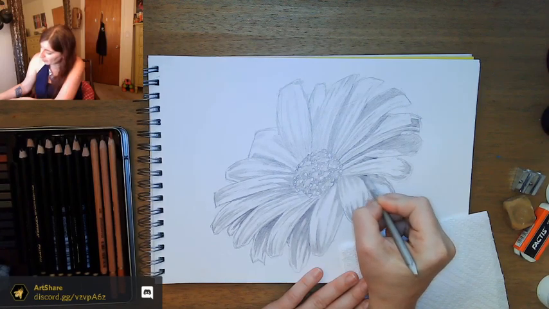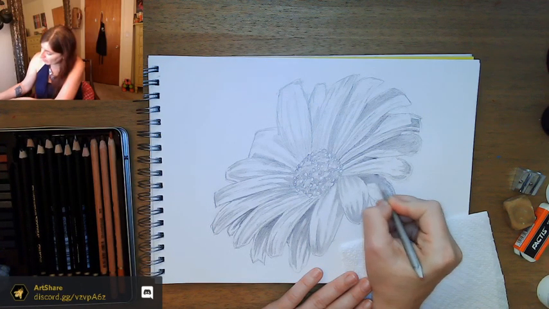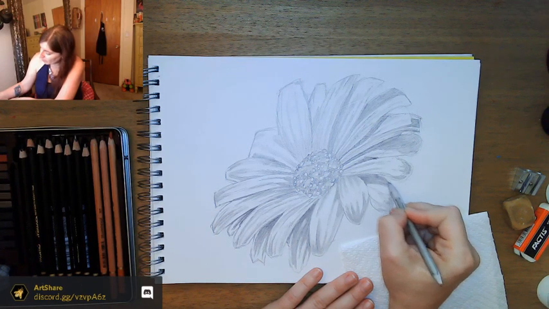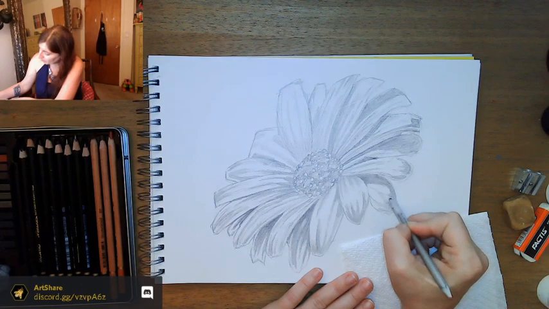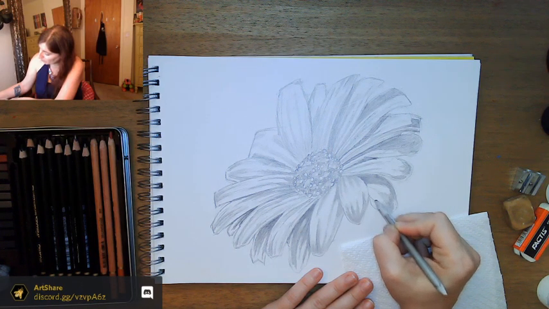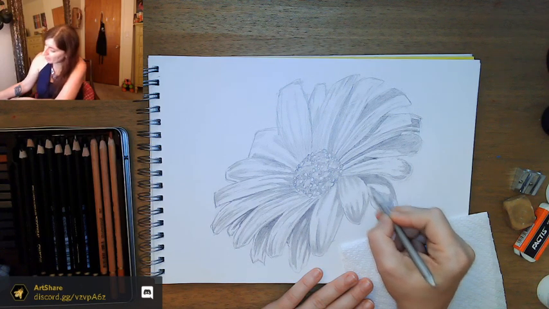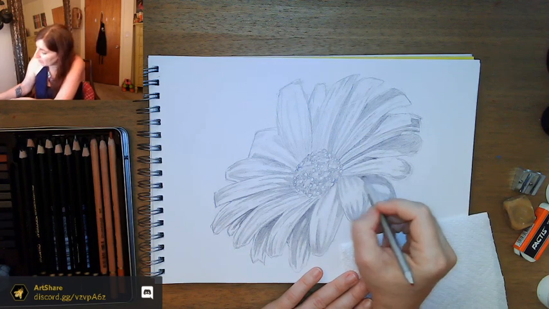Now I press a little bit harder in these darker areas, and that just blends it a little bit more. So I'm just varying my pressure with my blending stump, and the lighter you go, the less it's going to blend.